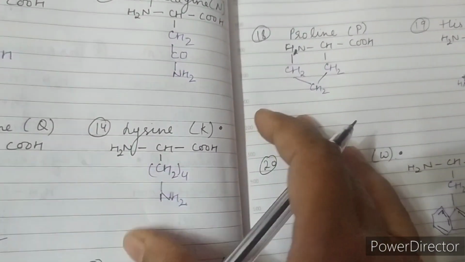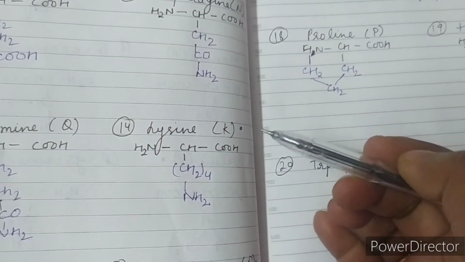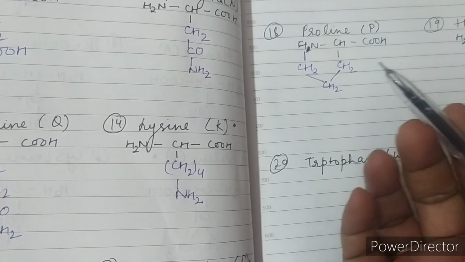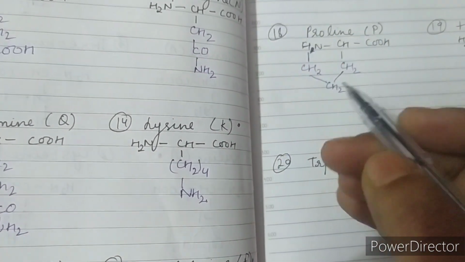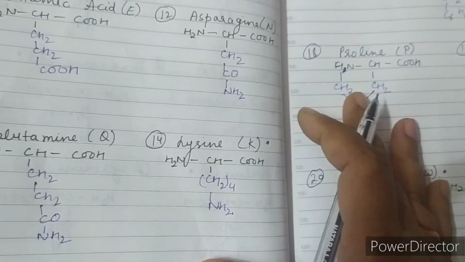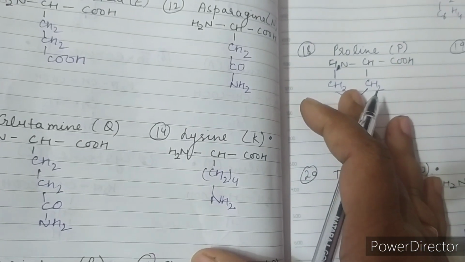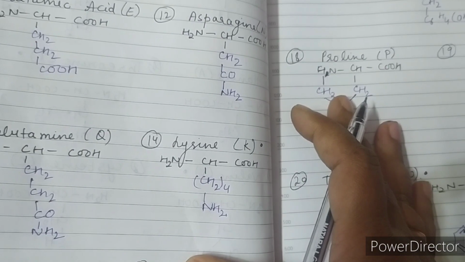Most of these amino acids are found in animal proteins like meat, egg, milk, and they are also supplemented by protein rich diets like pulses, beans and peas. And if protein deficiency occurs in our body, then the disease called kwashiorkor is caused.